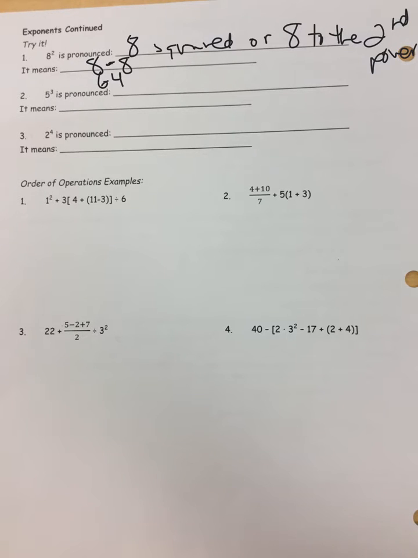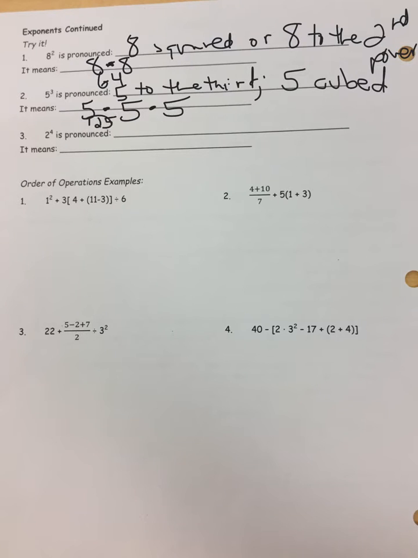Sorry, that's a times dot, but you can't really see it very well. Okay, next one. We can pronounce it 5 to the third, 5 to the third power. We could also pronounce it 5 cubed, because a cube has 3 of the same type of sides. Now, 5 to the third power, 5 cubed, means 5 times 5 times 5, which is 125.